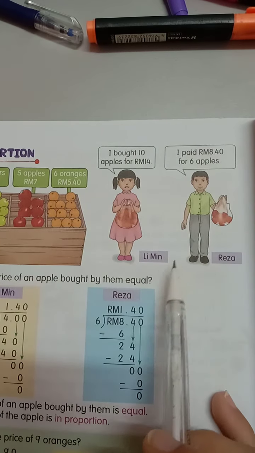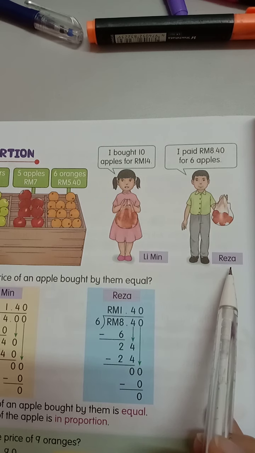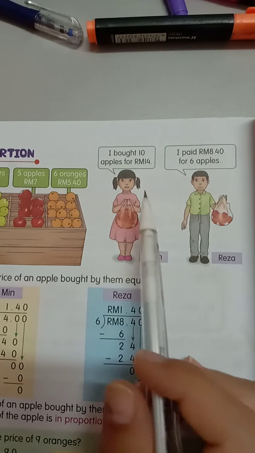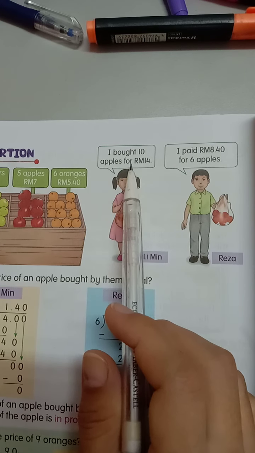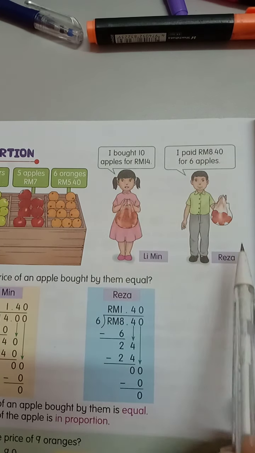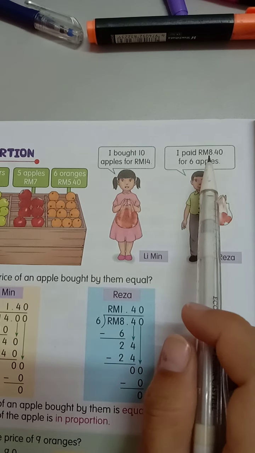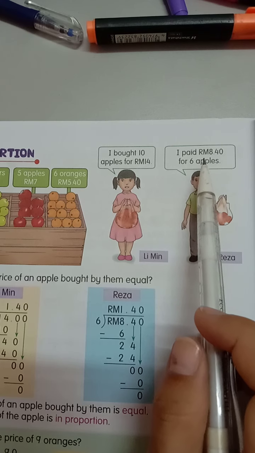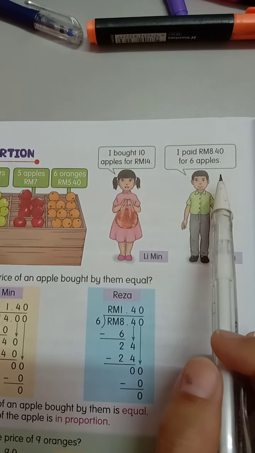These two children, Limin and Reza, they bought apples. Limin bought 10 apples for 14 ringgit, while Reza bought 6 apples and he paid 8 ringgit and 40 cents.